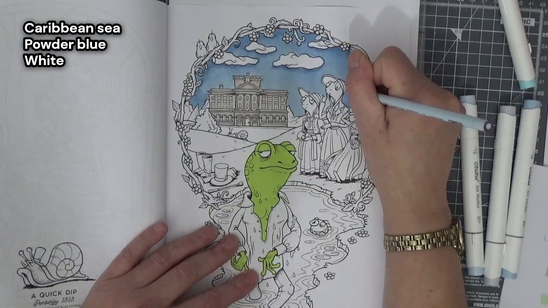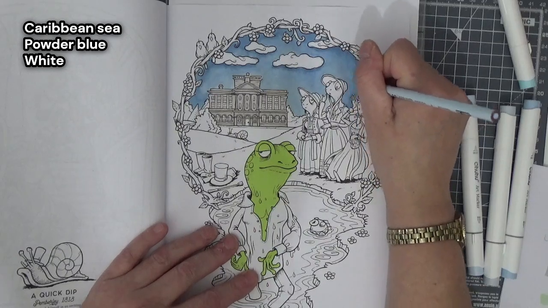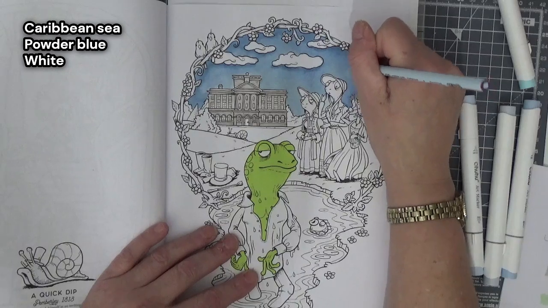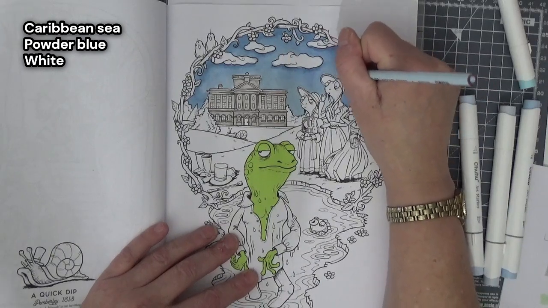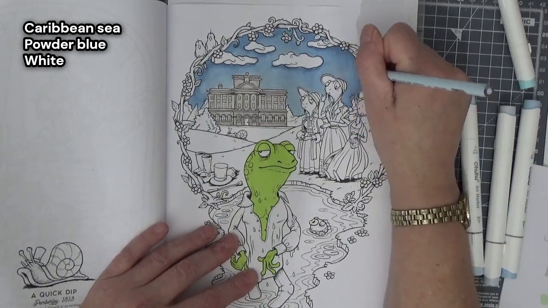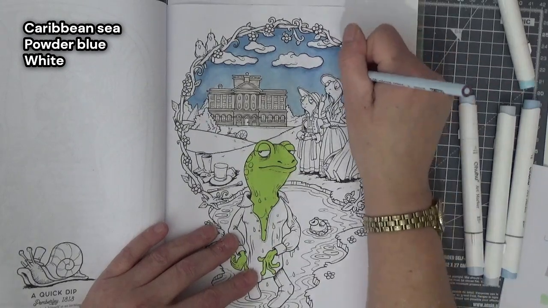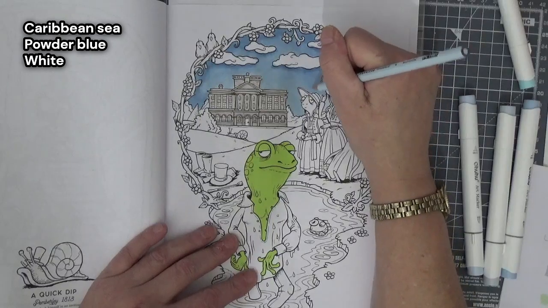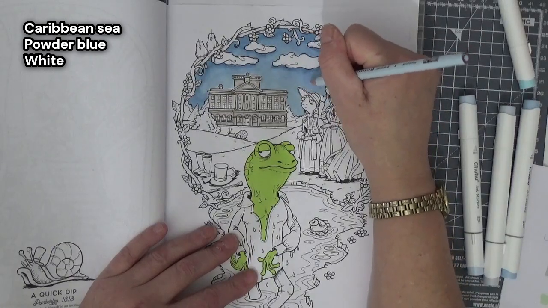So because it's alcohol marker, if you haven't scrubbed it that is, it doesn't damage the tooth of the paper. And this is what I love about alcohol marker work, most of the time you can fix this up. So I'm going to come in with this powder blue, and we're going to smooth this all out and lighten it back up again.